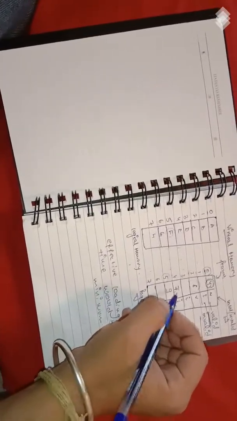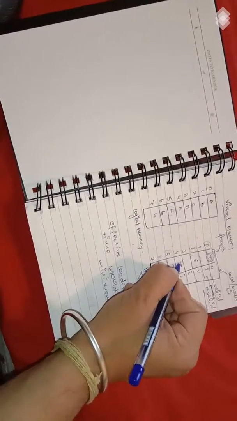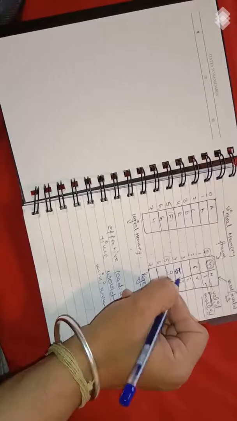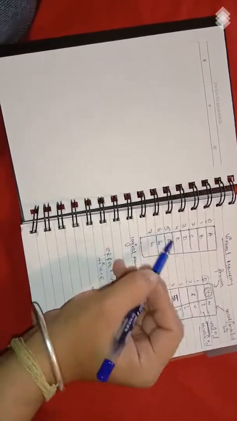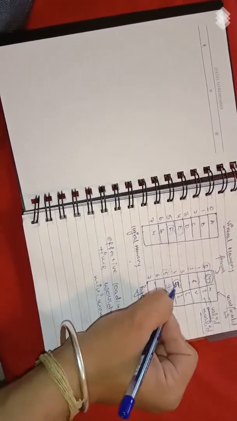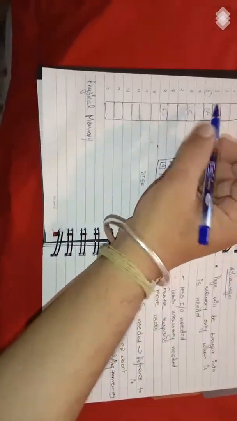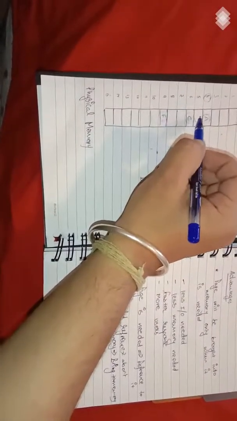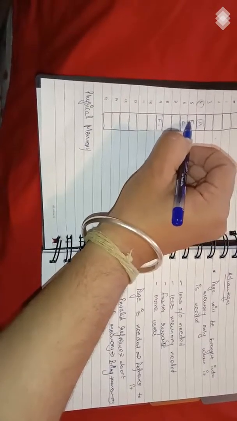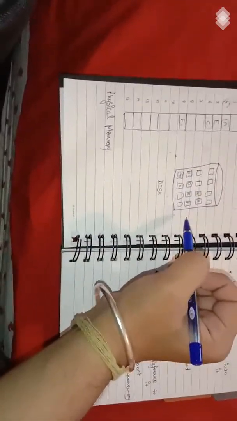So if we provide, let us say, 5 on 4 5, so 4 is E and we are locating frame number 5. 4 is E and we are locating 5, so here E would be coming. That is how it works, and all are stored in the disk. That means they are already present in the physical memory.